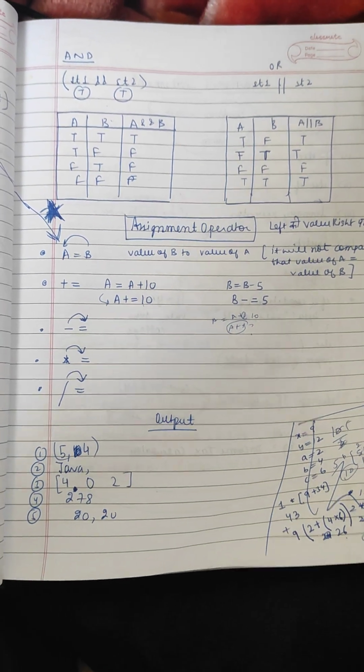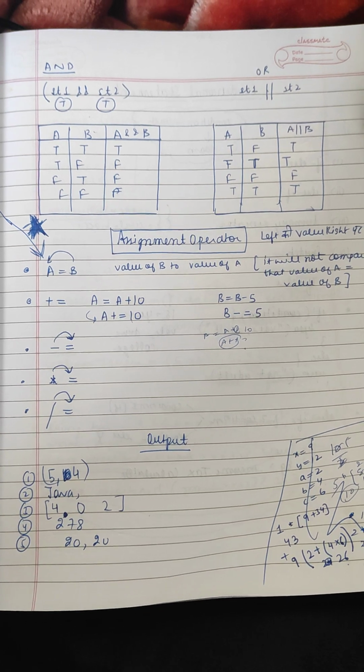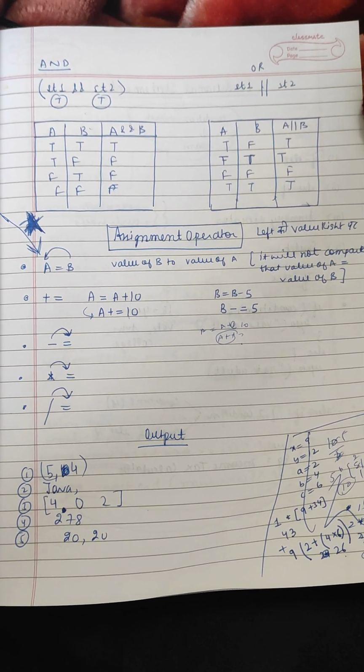These are the things which you have to keep in mind. So we have covered all the operators in this lecture.